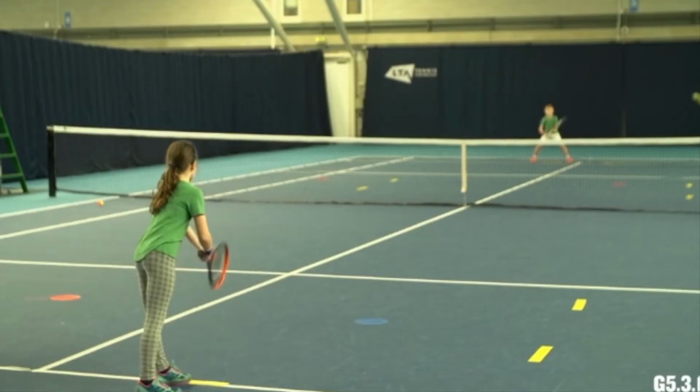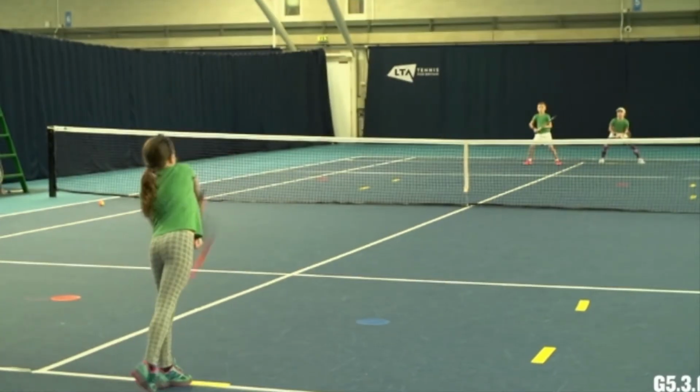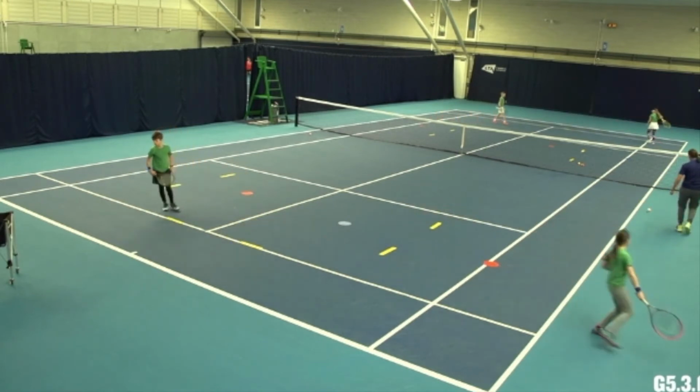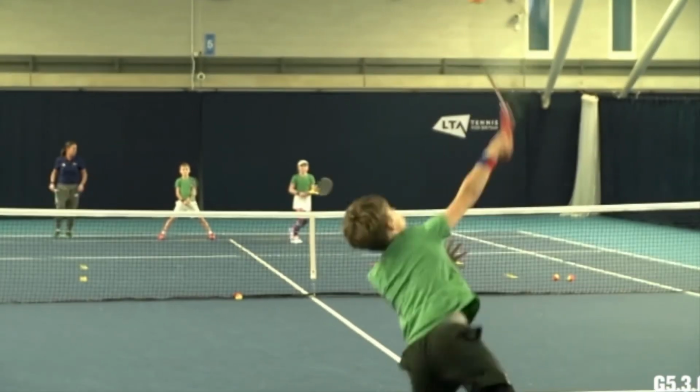Points, red. Okay, remember this end, you're calling out before you even serve what colour you're trying to hit. Go for the bonus. Yes, bonus point. And you won the point there. Blue.